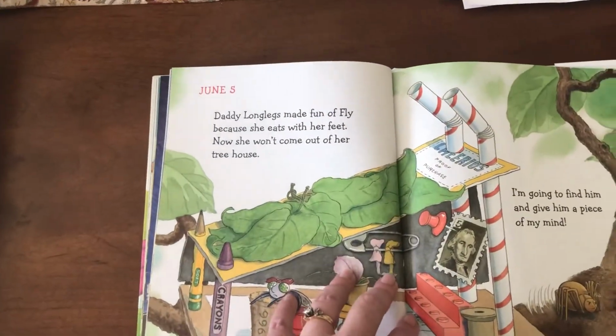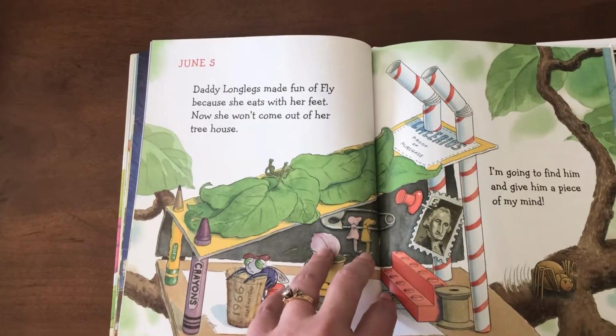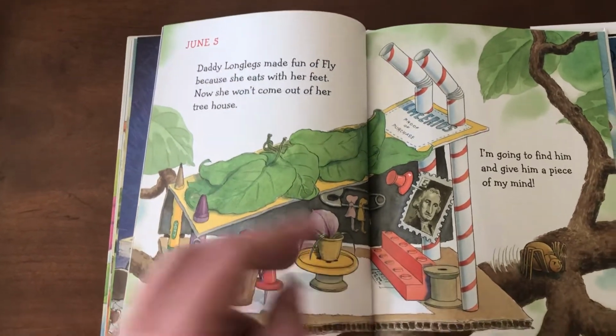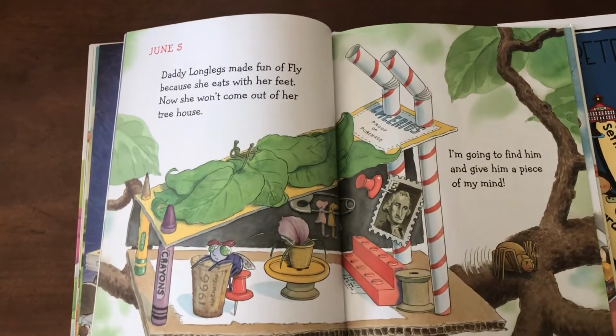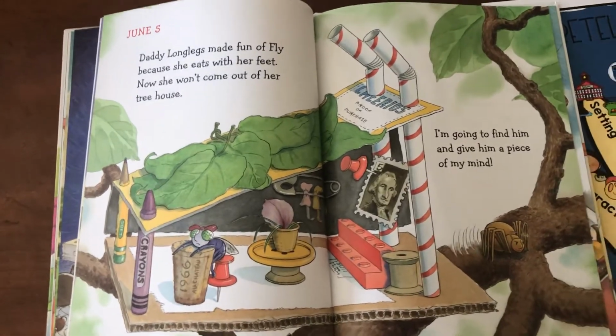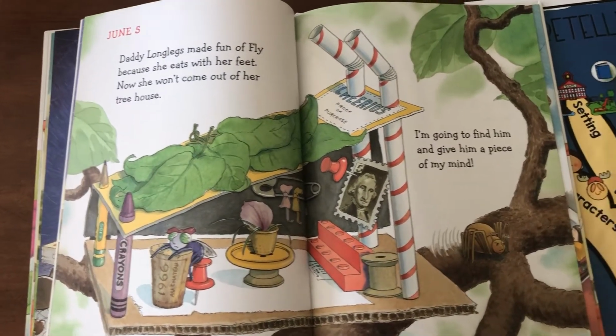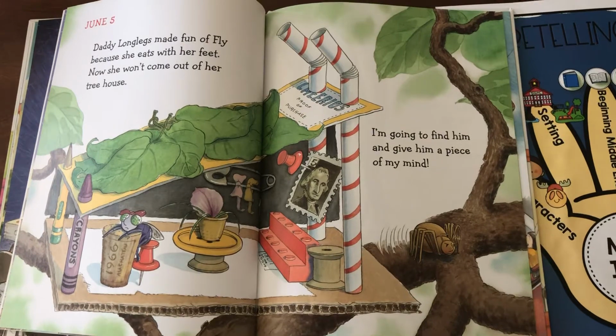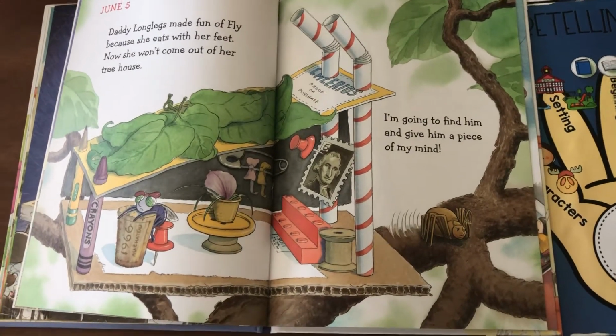June 5th, Daddy Longlegs made fun of Fly because she eats with her feet. Now she won't come out of her treehouse. Poor Fly. I'm going to find him and give him a piece of my mind.